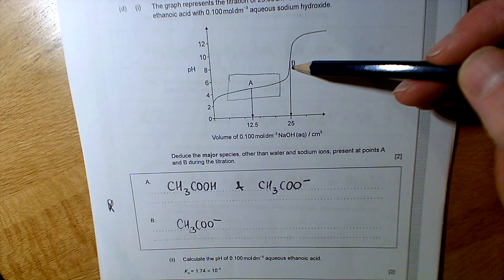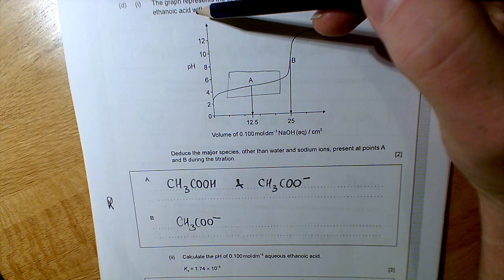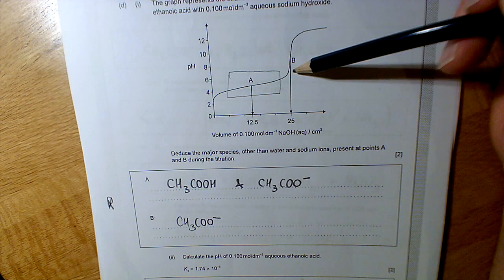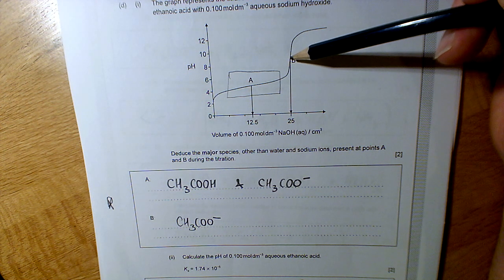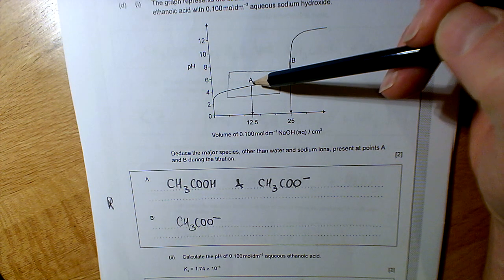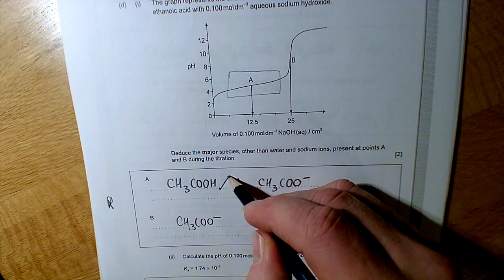I think you know at B, you've got to the neutralization point. You've used up all the ethanoic acid with the sodium hydroxide you're adding, okay? So B is pretty straightforward. That's the end point of the reaction, or the neutralization point. But at A, we haven't completely neutralized the acid yet. So we've still got some ethanoic acid in there.